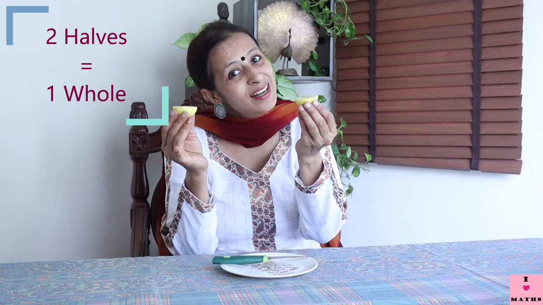Okay, I will show it to you like this. See, children, I have cut it exactly into two equal halves. This is one half of the lemon and this is another half of the lemon. I had one whole lemon, and I cut it into two equal halves. So two halves make one whole.